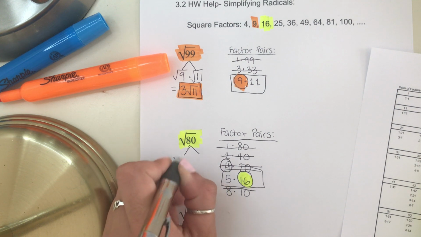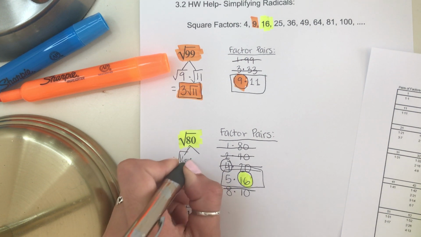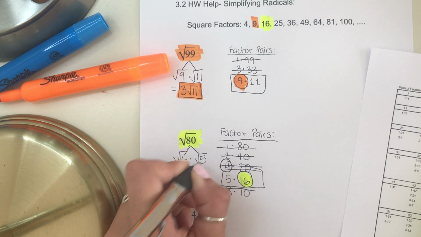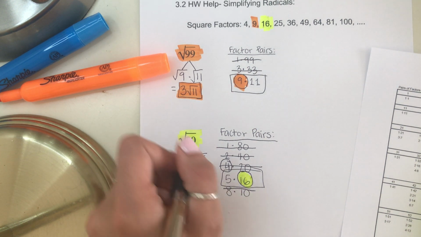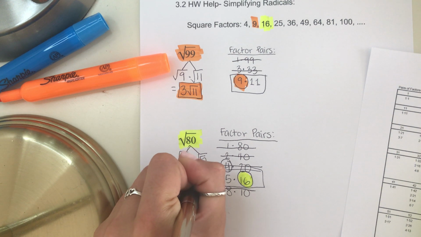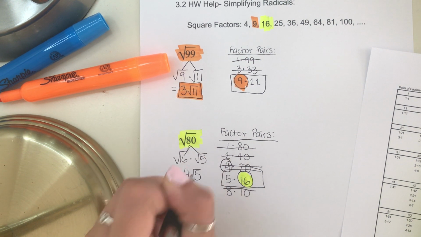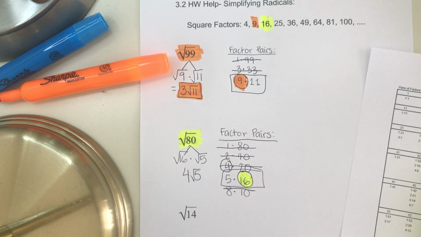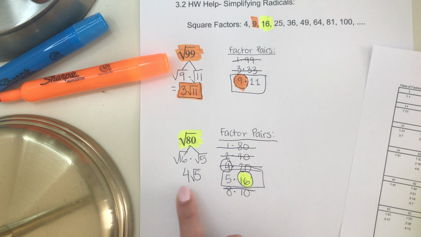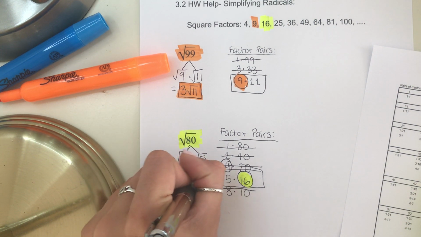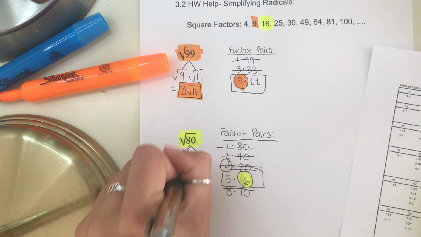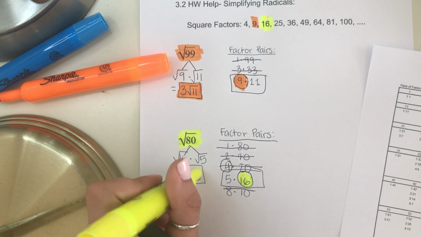Now branch this out: square root of 16 times the square root of 5. The square root of 16 is 4. And when I take the square root of 5, it's a decimal number, so I'm not going to do that. I want to leave the answer nice and clean, so it will read 4 root 5. Okay, and that is how we simplify radicals. I'll go ahead and highlight that answer in yellow.